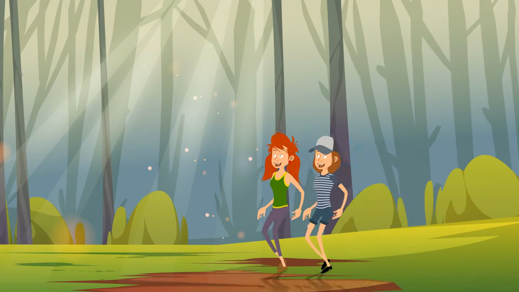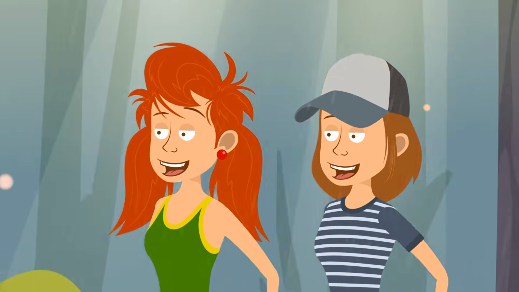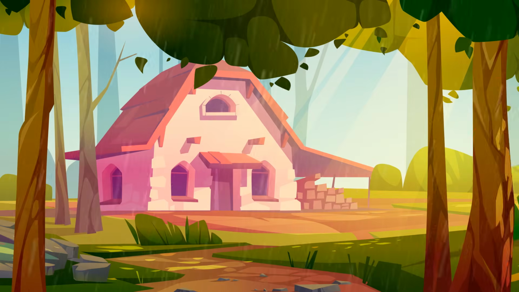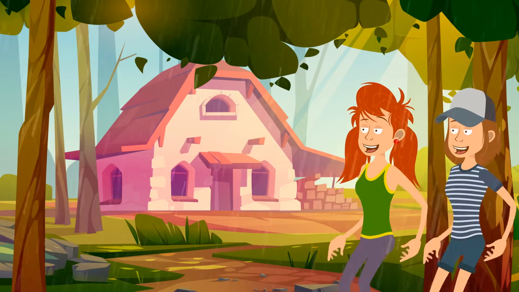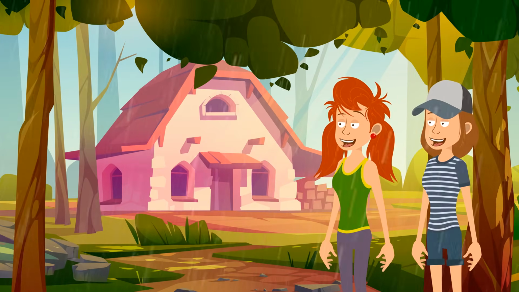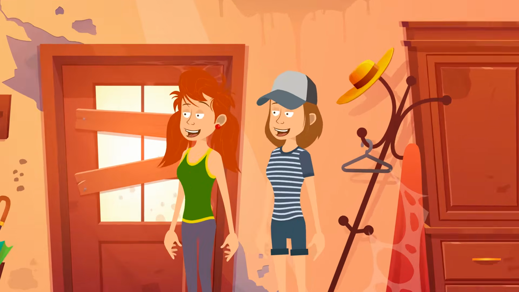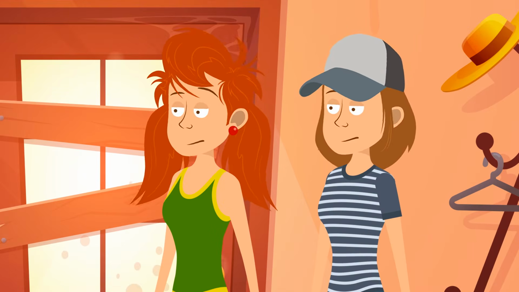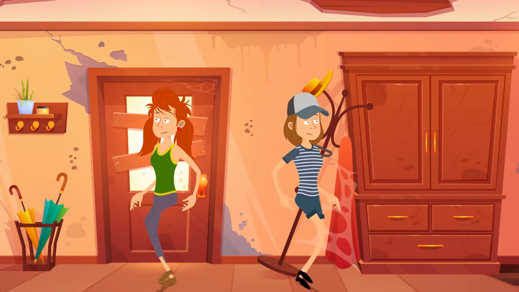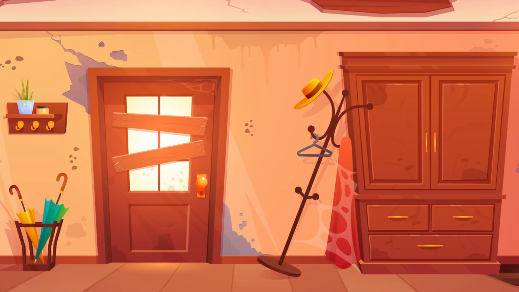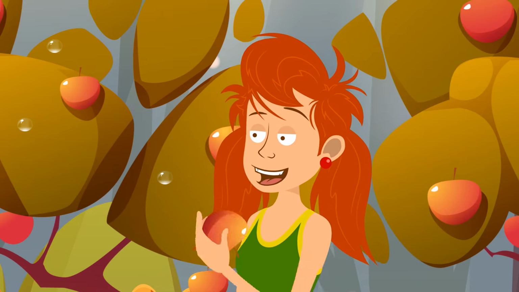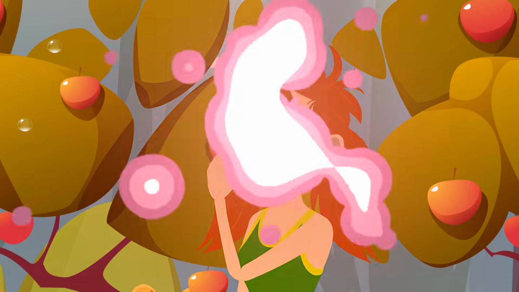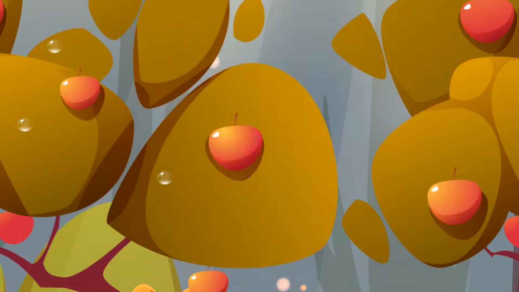Two friends, Anne and Mary, went for a walk. Suddenly, it started to rain heavily. The girls saw a seemingly abandoned house and decided to take shelter there. When it stopped raining, the friends realized they were very hungry. So they went different ways to find some food. Anne saw an apple tree and immediately ate an apple. All of a sudden, she turned into a tree herself.